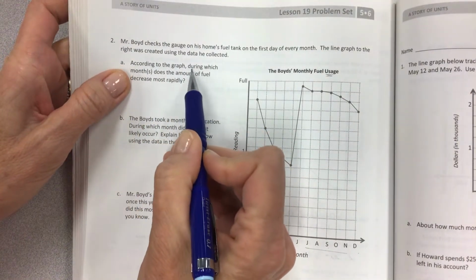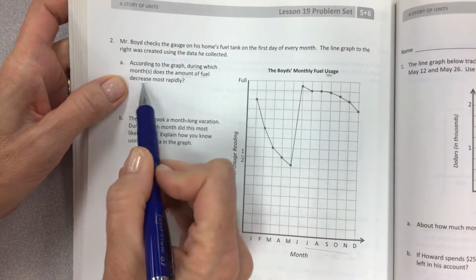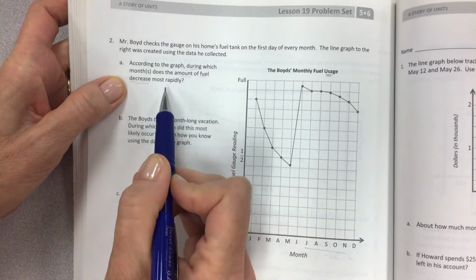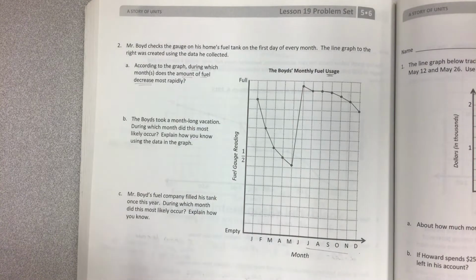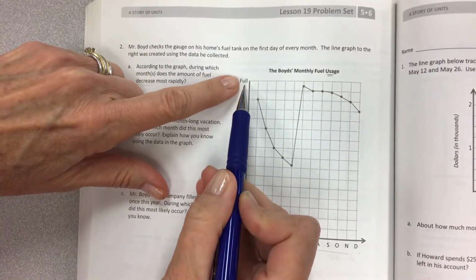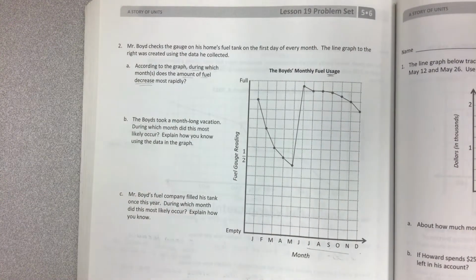According to the graph, during which month or months does the amount of fuel decrease most rapidly? So what would a rapid decrease look like? A rapid decrease would go from full toward empty, so going downward the fastest.